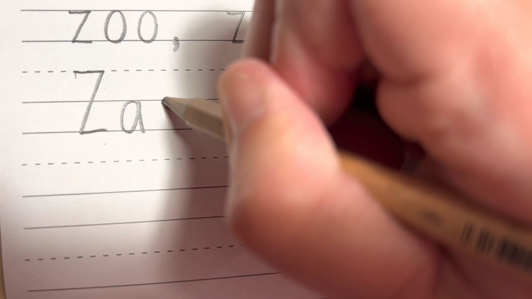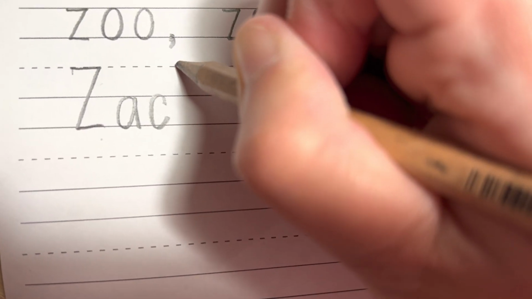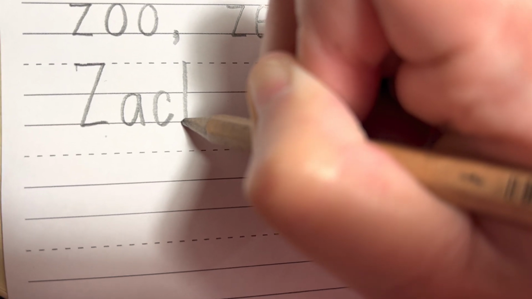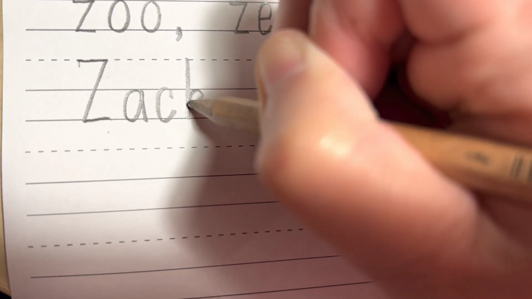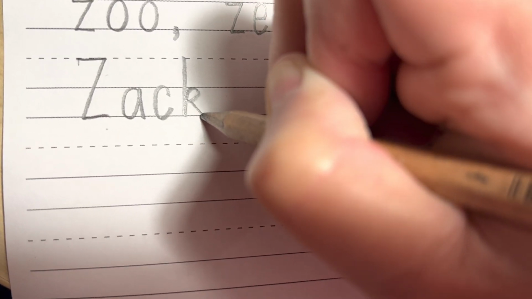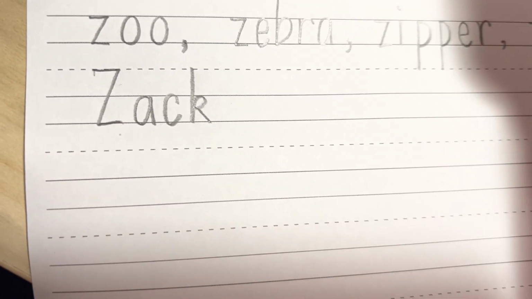For the lowercase c, you go around and then you go down. For the K, make a little round knot and diagonally touching the line. Make sure that little knot is touching there for Zach.